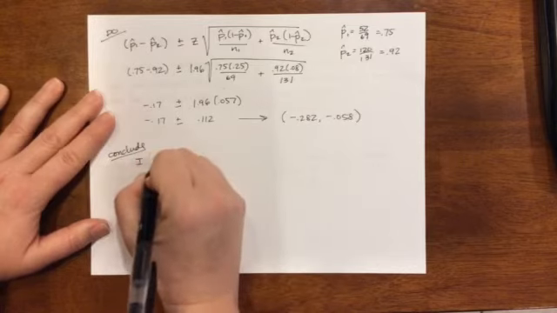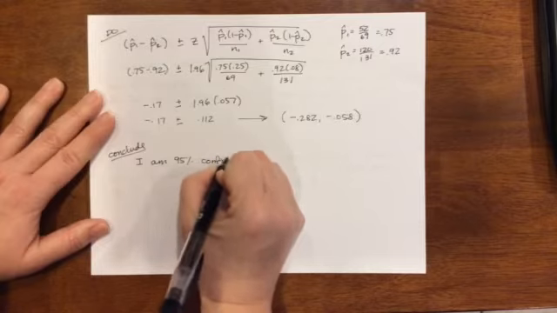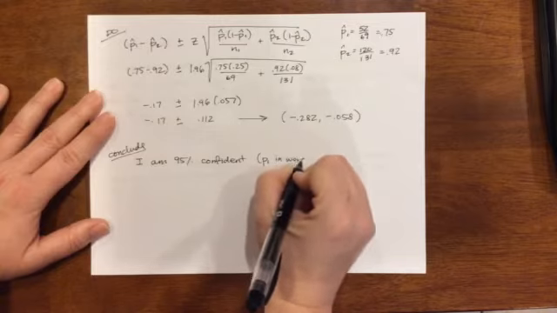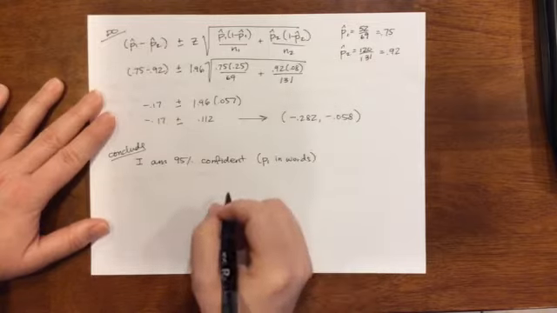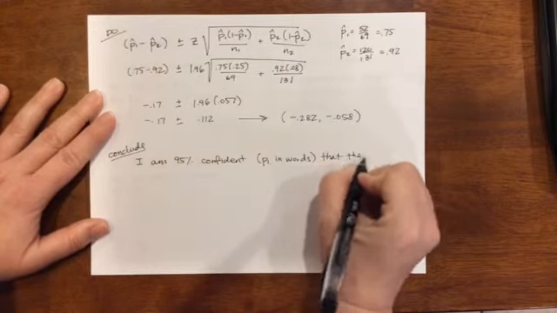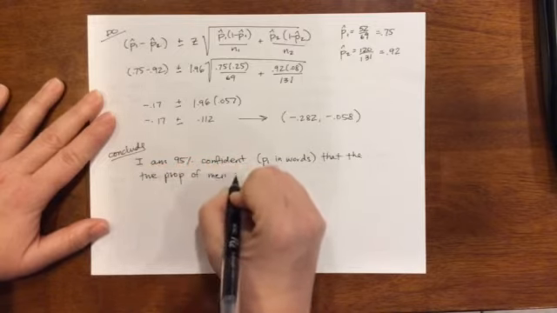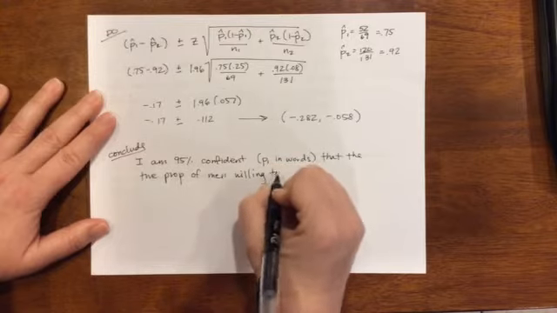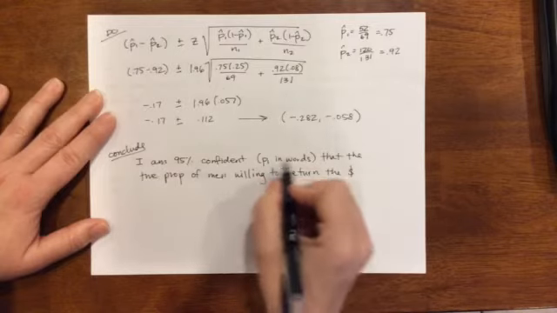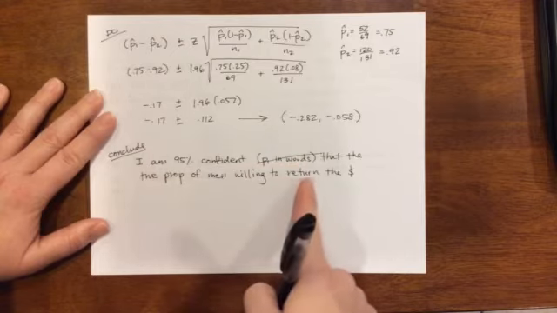So the way I'm going to write that is, I am 95% confident, and then you're going to write parameter 1 in words. I am 95% confident that the true proportion of men willing to return the money. Okay, so that's parameter 1, so I'm going to cross that out because I don't need that.